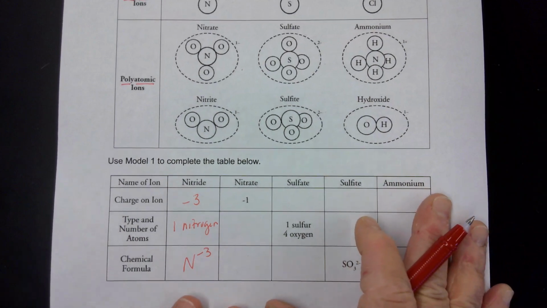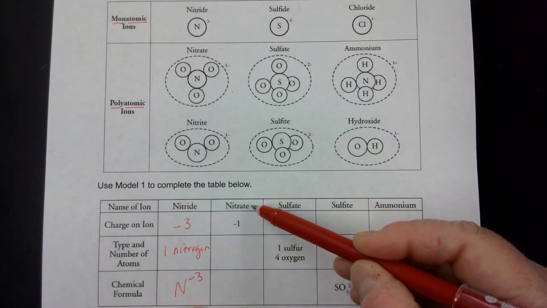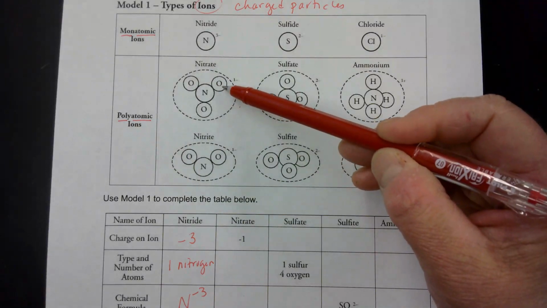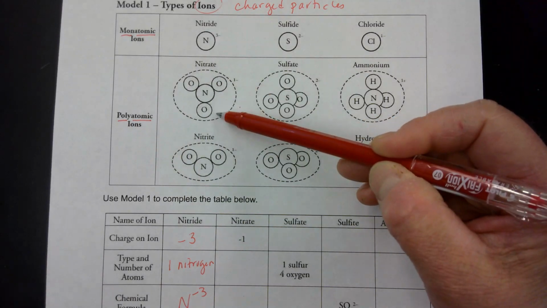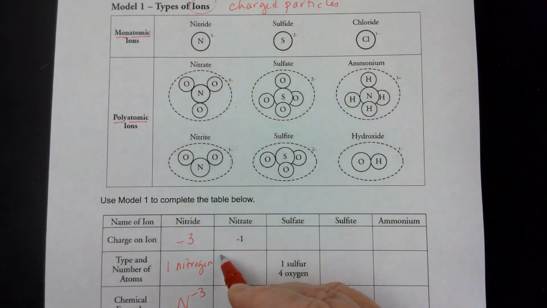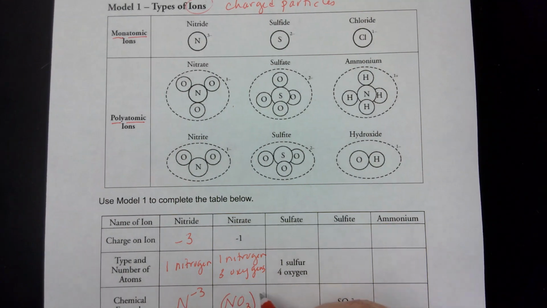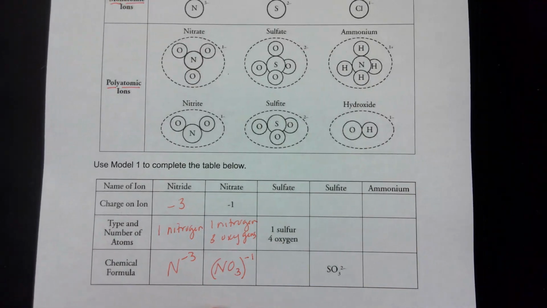Either way is good. Nitrate with the ATE, nitrate is this one right here. Overall charge is -1. This one has 1 nitrogen and 3 oxygens. The overall chemical formula is NO3. I'm going to put that in parentheses because overall that group of atoms has an overall -1 charge.